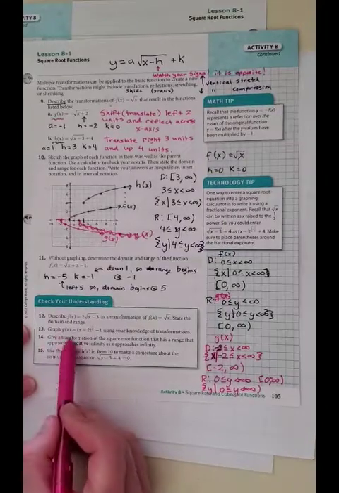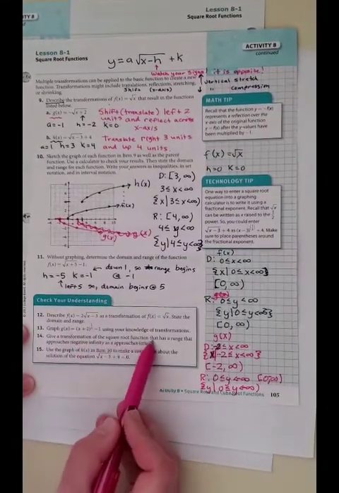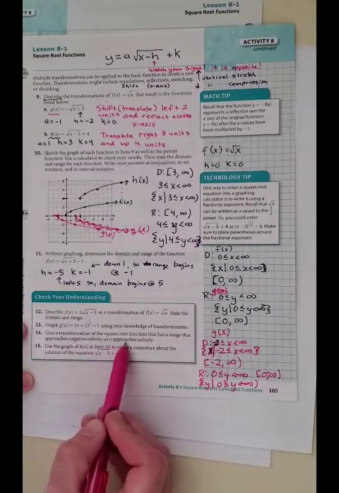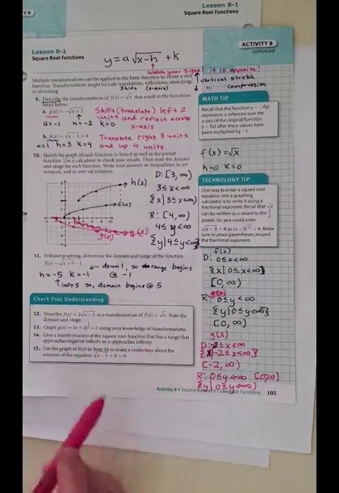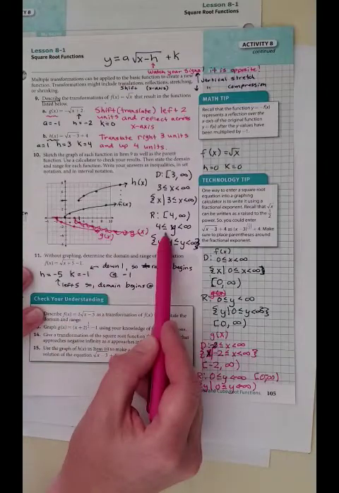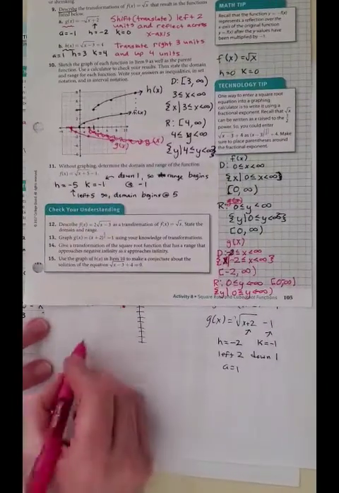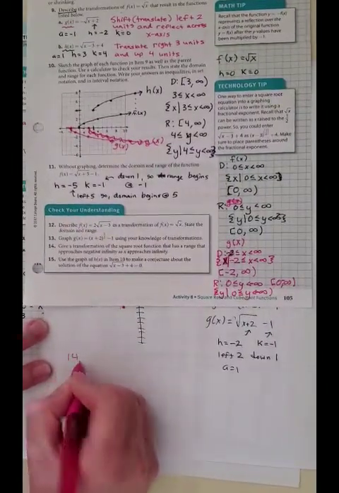So now let's go back to this question. Give a transformation of the square root function that has a range that approaches negative infinity as x approaches infinity. So as you're going to the right, this graph is going downward. This would be an example of that. So let's talk about any function that could do that. So number 14, here's an example.